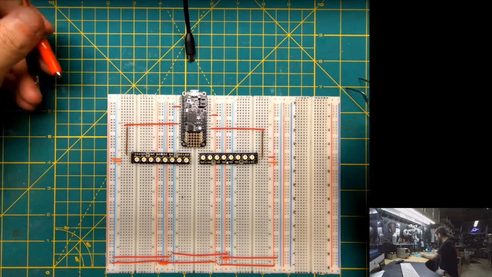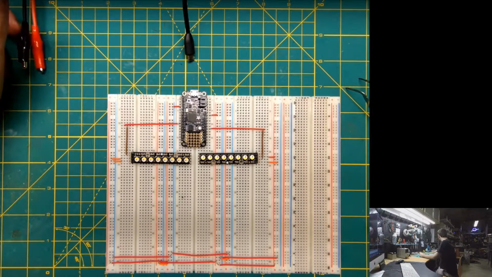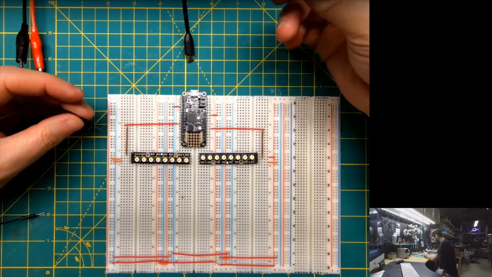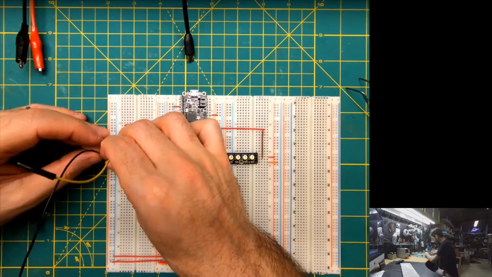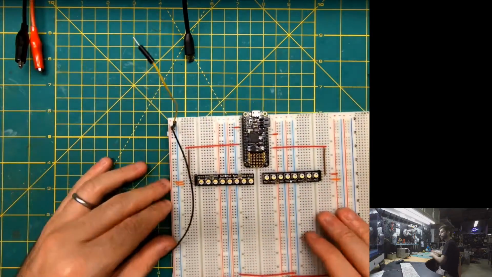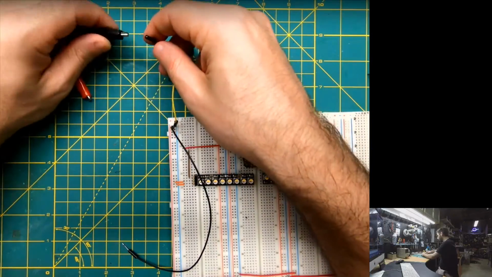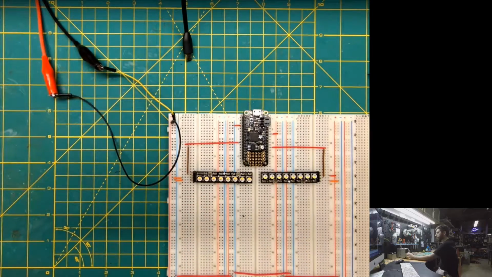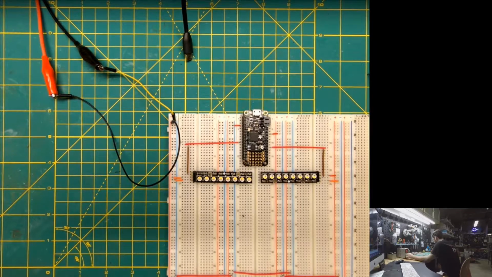So let's go ahead and plug. Let's try to get some power on here from my power supply, and we can measure the current that's being drawn. So the board again requires 3.3.